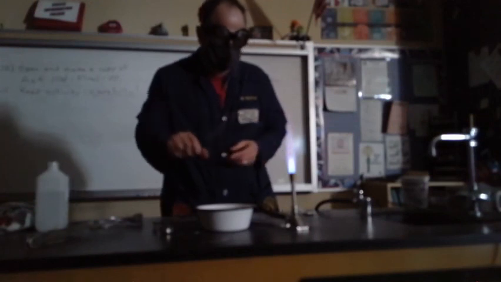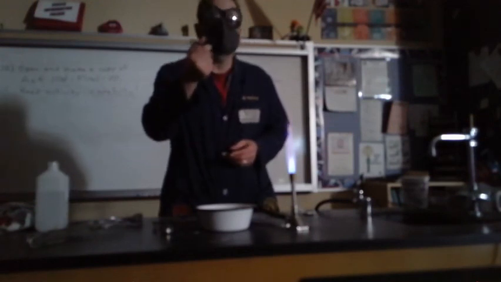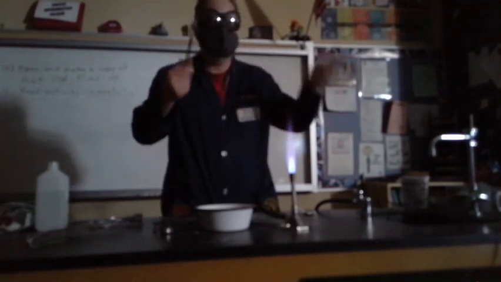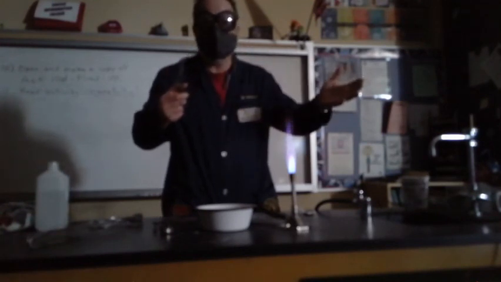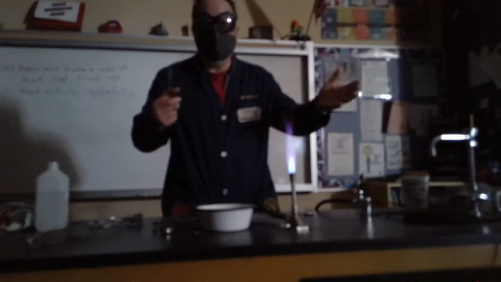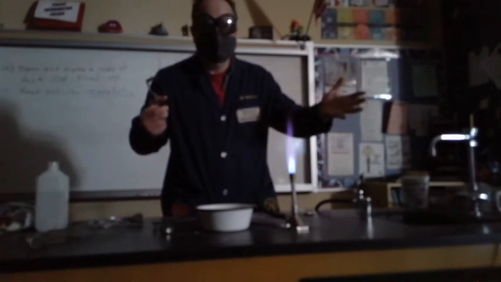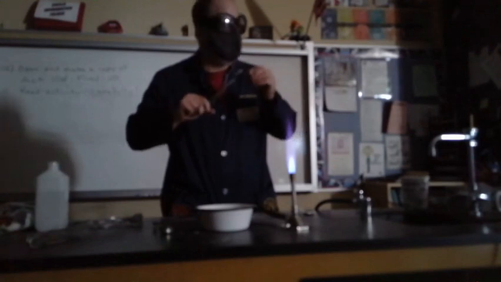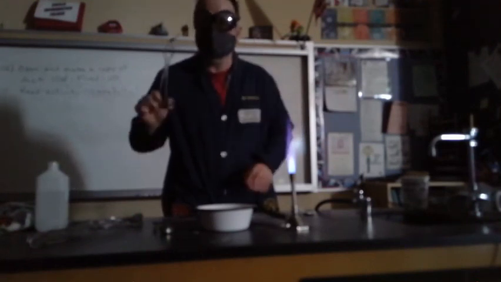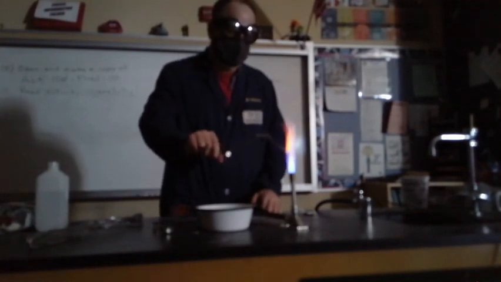Nice hot flame. By the way, notice how thin the metal is? If it's thin, that means it has a lot of surface area. It starts with an S, ends with area. Surface area is going to be greater compared to its volume. So you're increasing the surface area by it being thin.